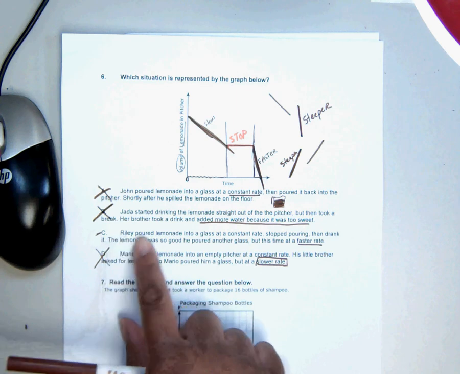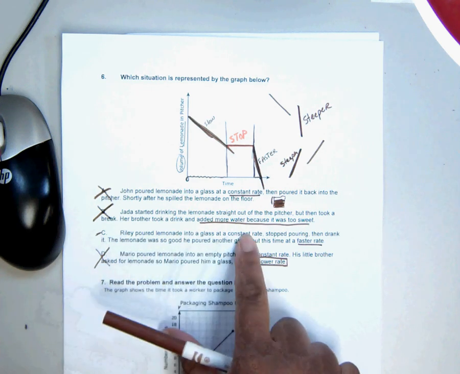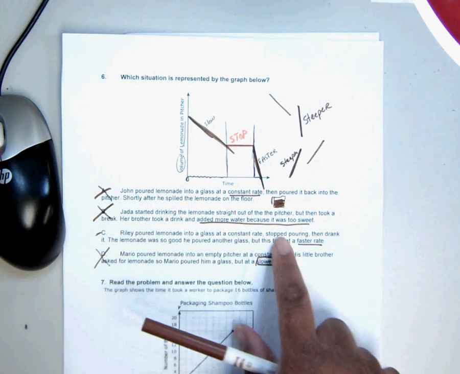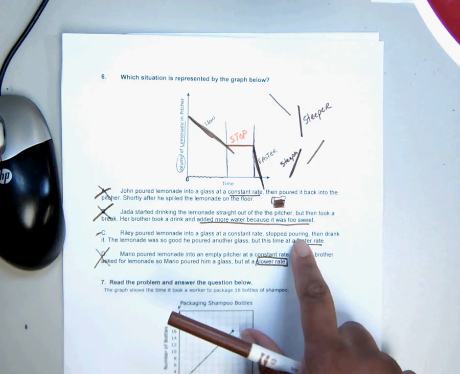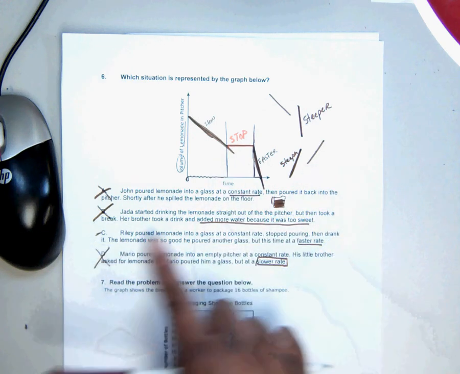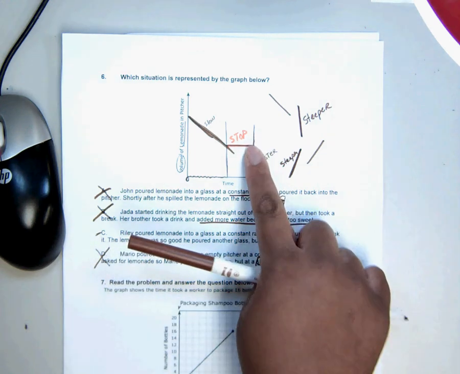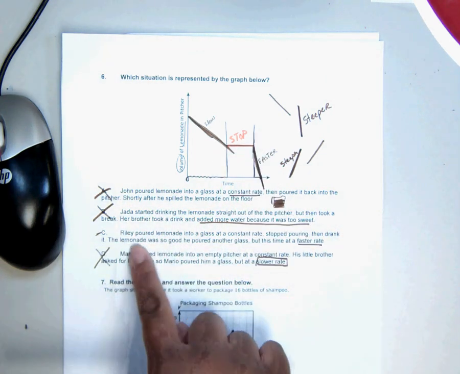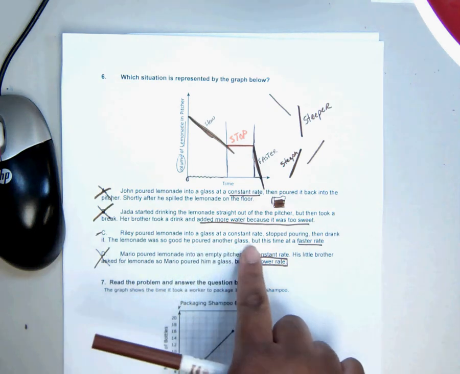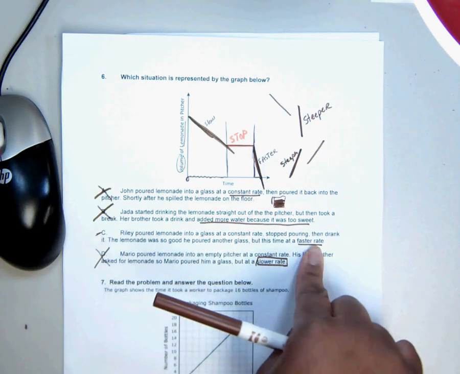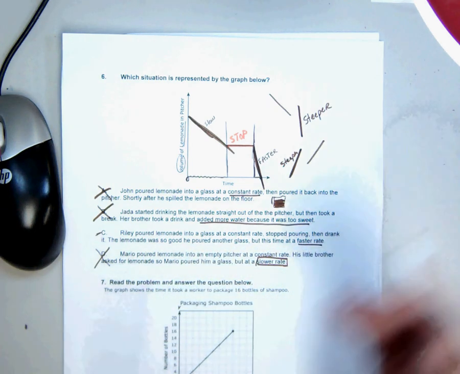Let's prove it. Poured lemonade into a glass at a constant rate. That's constant. Stopped pouring. Okay, stopped. And then drank it. All right. And as you can see, he drank it, stopped, and then drank it. The lemonade was so good, he poured another glass, but this time he poured it faster. All right.